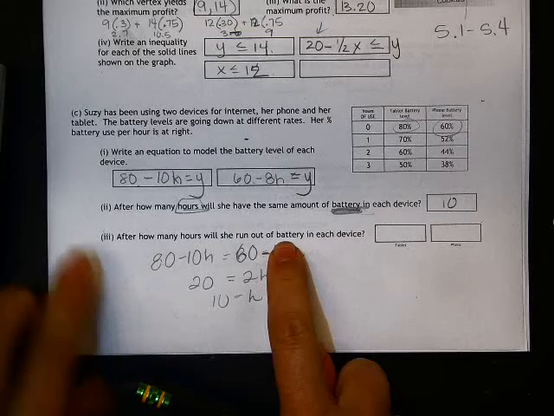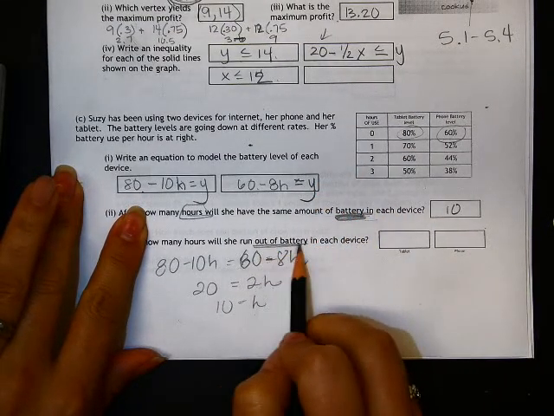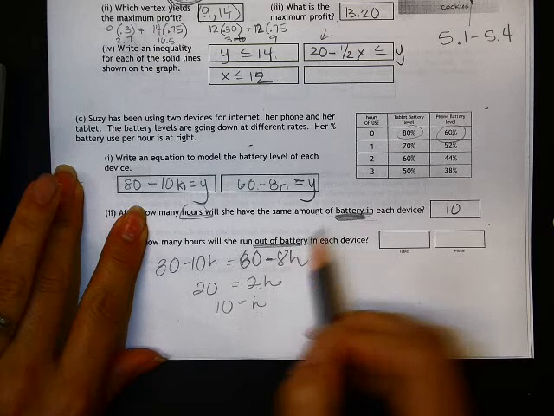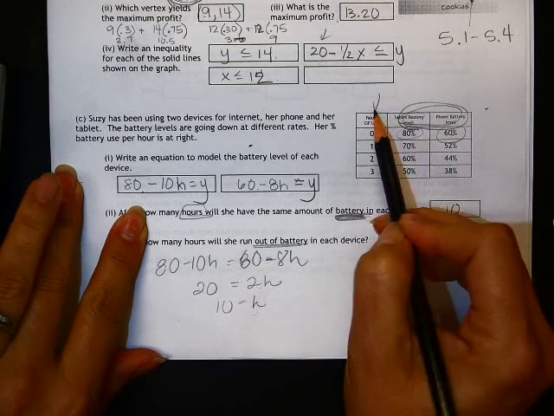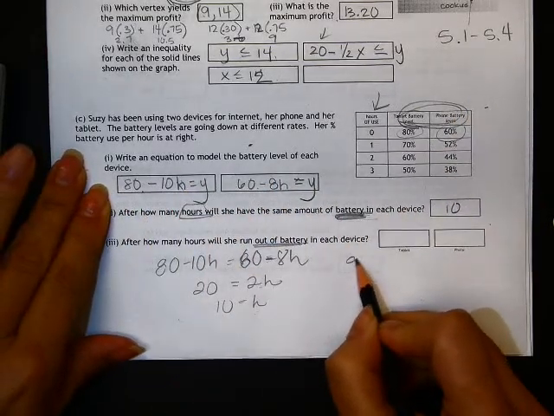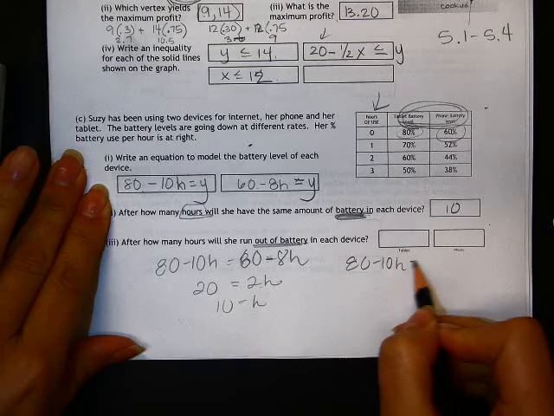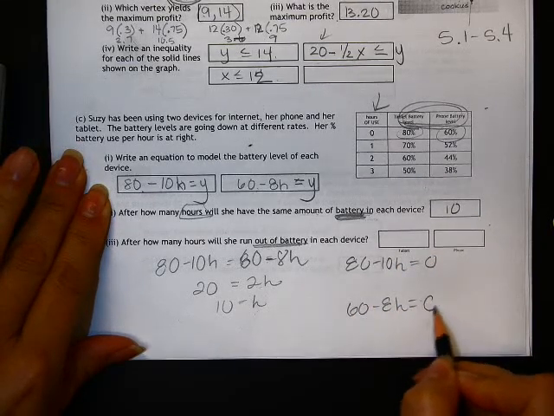Now, when will we run out? In other words, when is it that we want something to be 0? Remember, the battery is the y value or the output, and the x is the input. So I'm wanting to find out when this guy is equal to 0, and also when this guy is equal to 0.